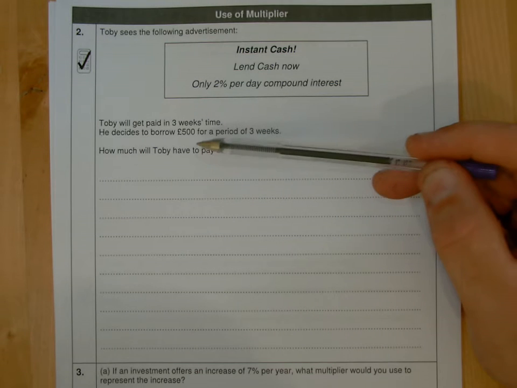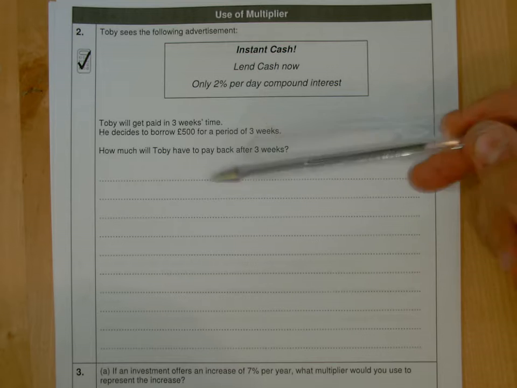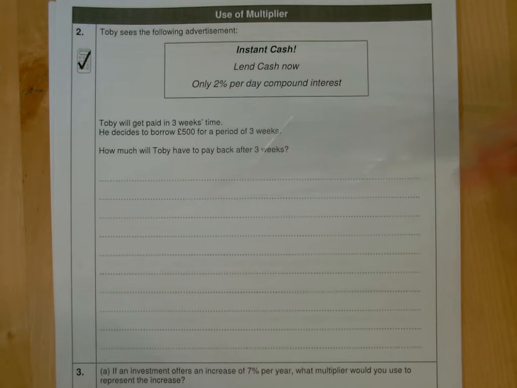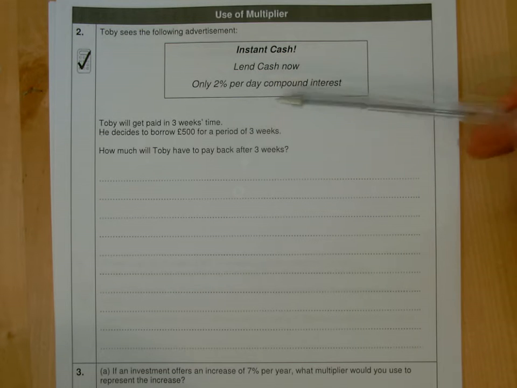Okay, so Toby borrows £500 whilst he's waiting to be paid. Okay, and then when he gets paid, in 3 weeks he's going to pay it back. But he's got to pay back more than £500 because there's interest added on to this, so that the company he borrows from will make a bit of a profit.